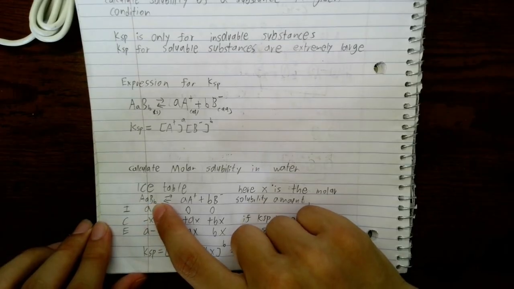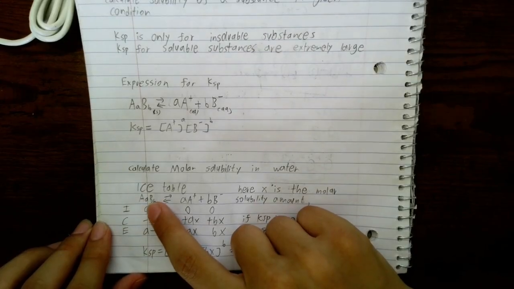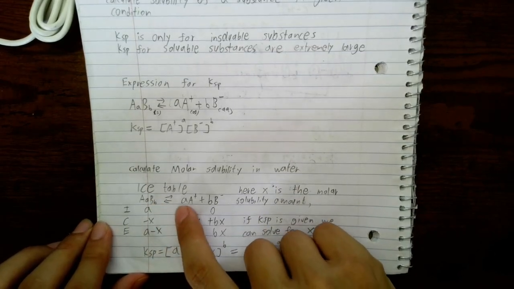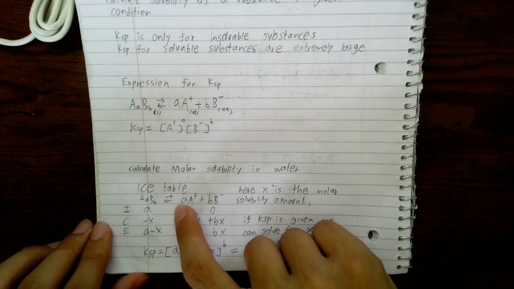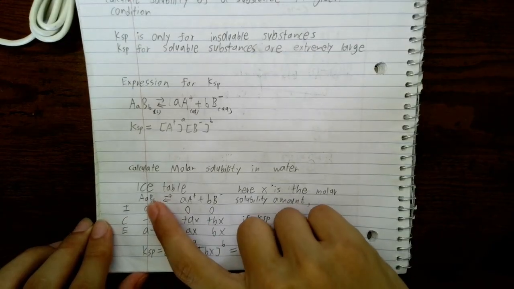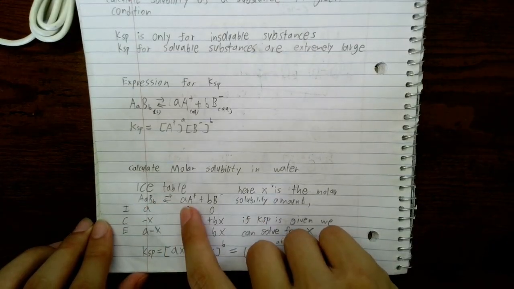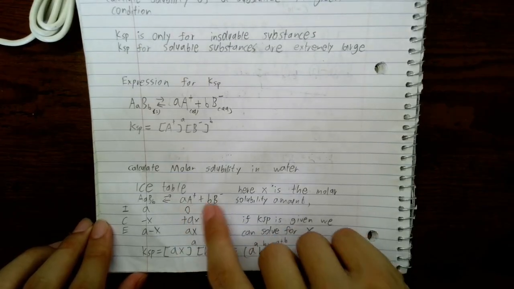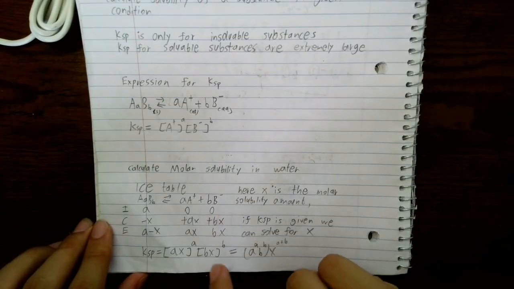The lowercase a and b are going to be our subscripts and a part of the compound formula. The capital A and B are the actual elements. And this is a very typical equilibrium expression for dissolving. As you can see, the subscript now becomes the coefficient. And those are the ions being separated.